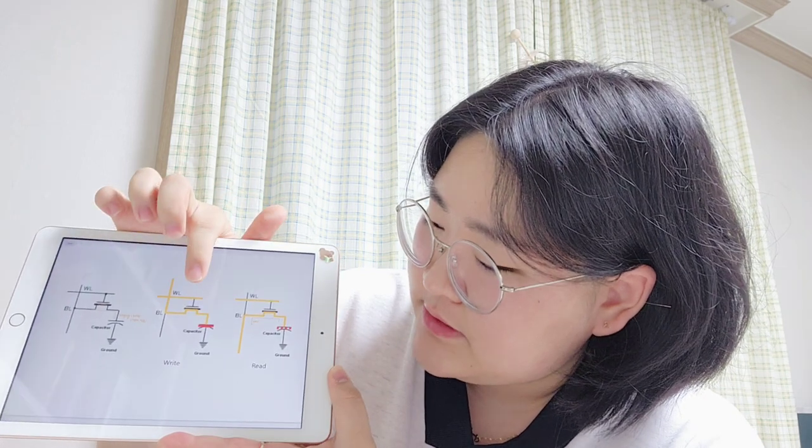So if the capacitor is charged, it means the data is written. And if you want to read the data of the capacitor, you have to connect the wire line once again and sense the data in the capacitor.